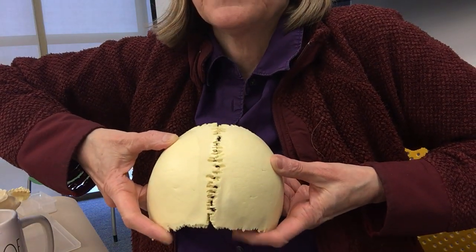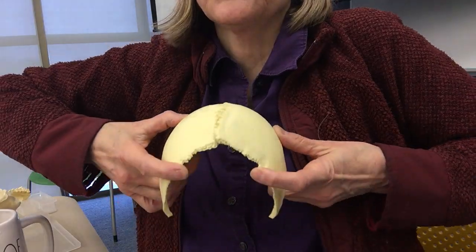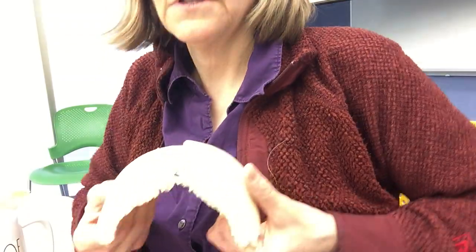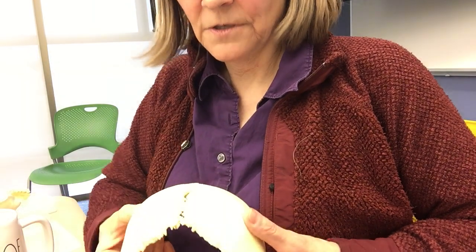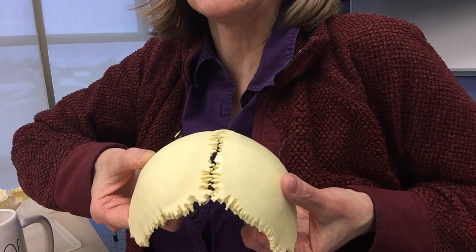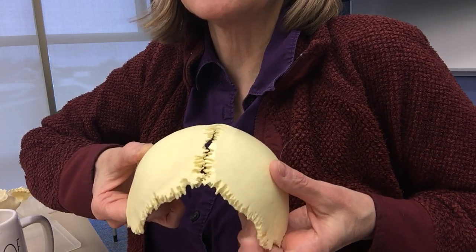This bottom part right here is the coronal suture that goes in the front. And this one, I'll turn it around and show you. The lambdoidal suture is more like an upside down L. So this suture right here is the lambdoidal suture of the parietal bone.